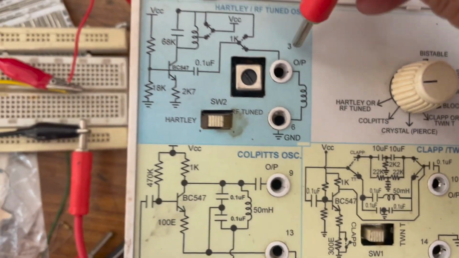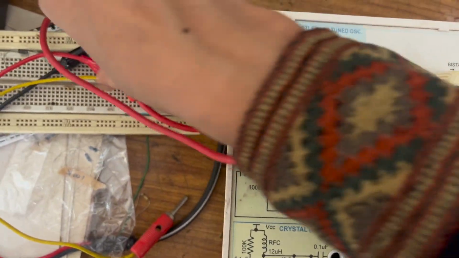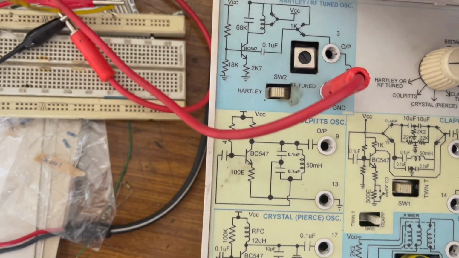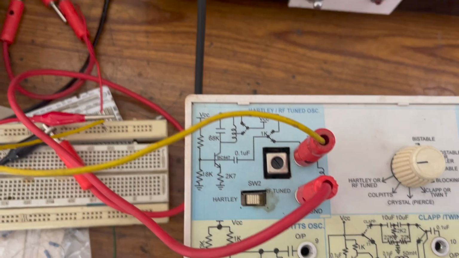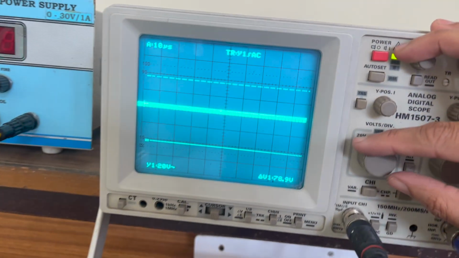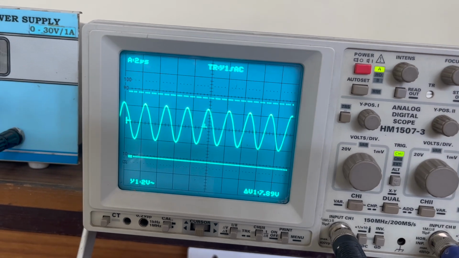The switch is provided to select one of all the circuits. So we have to select through the switch and then we have to observe the frequency on the CRO. So we have selected the first switch and it is set at Hartley Oscillator. So let us observe the waveform for Hartley Oscillator.